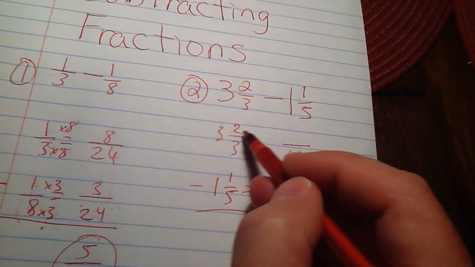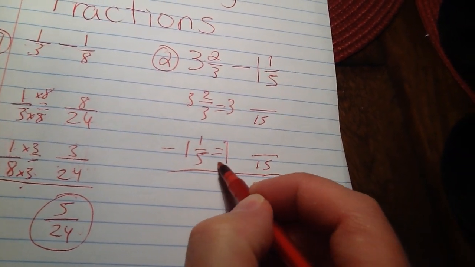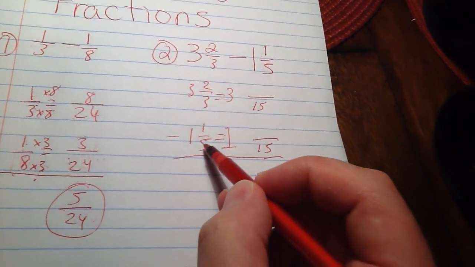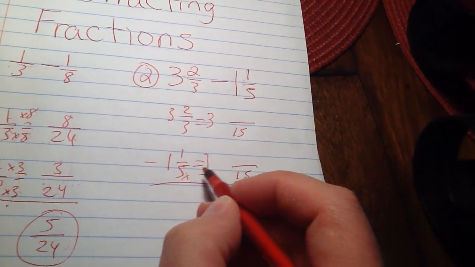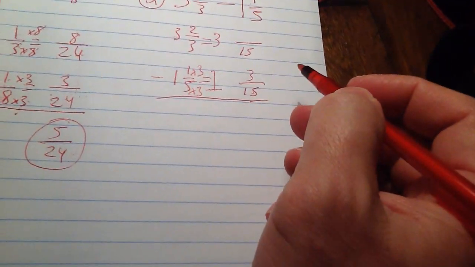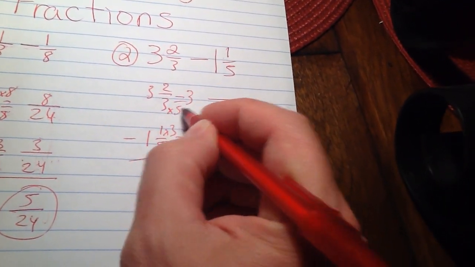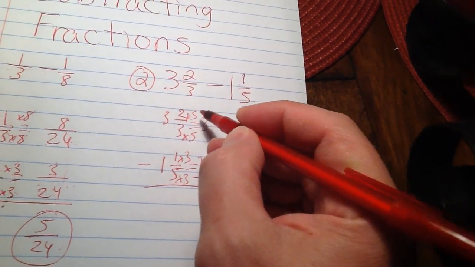Go ahead and bring your whole numbers on over, because we're not going to have to change those right now. We may do another one later on where we have to, but not right now. 5 times what is 15? Well, it's 3. If you multiply that times 3, you're going to get that. So 3 times what is 15? 3 times 5.